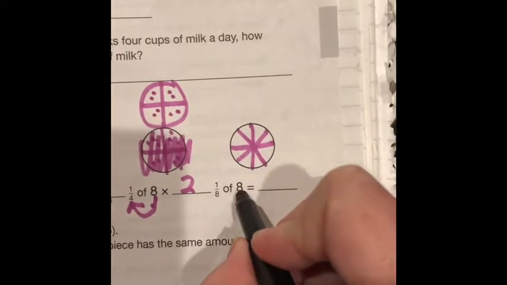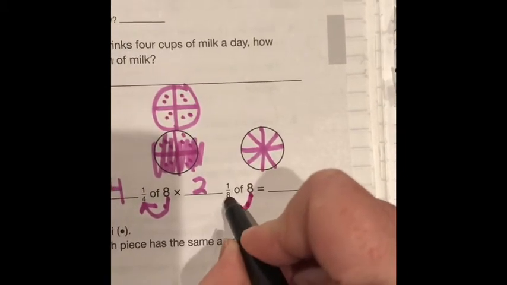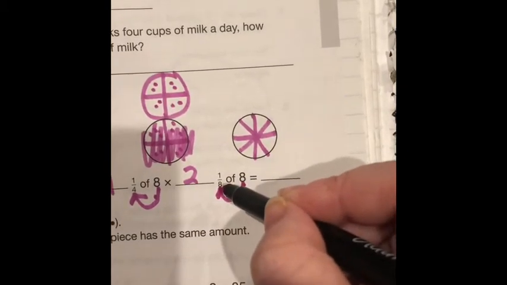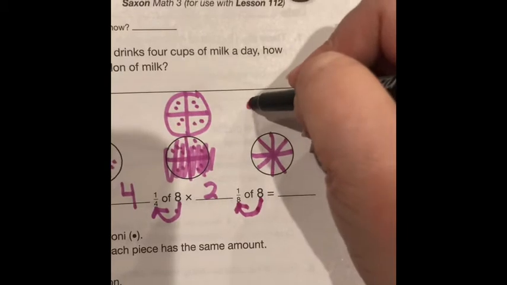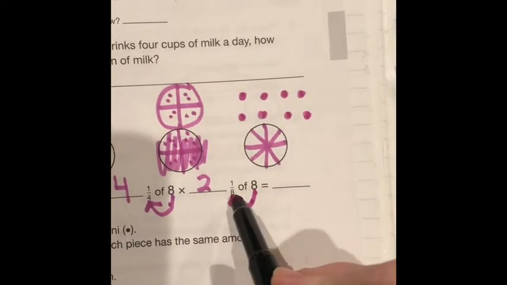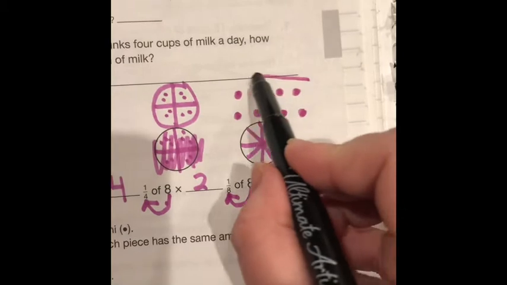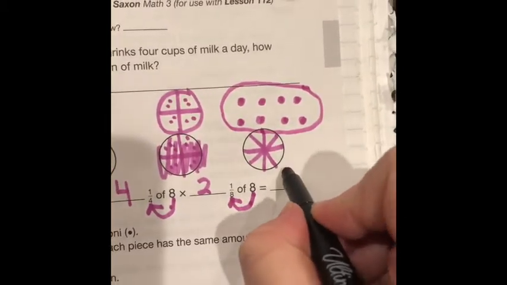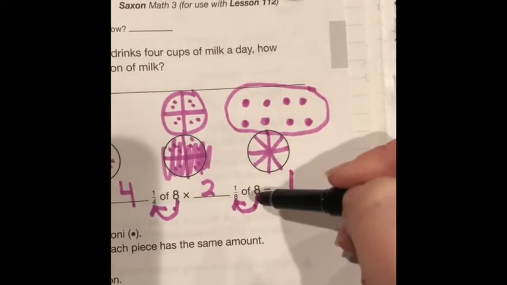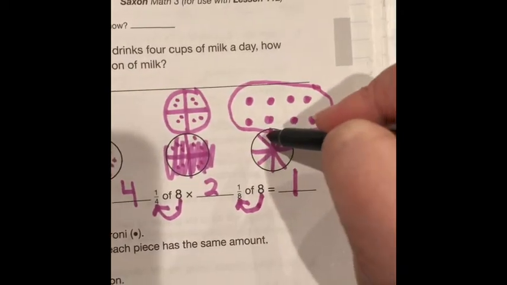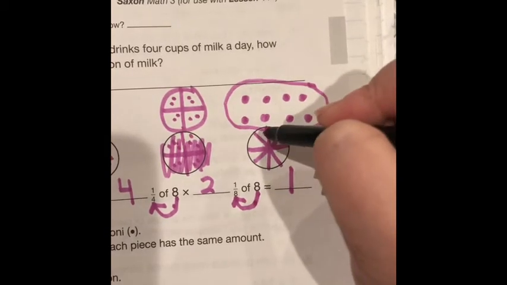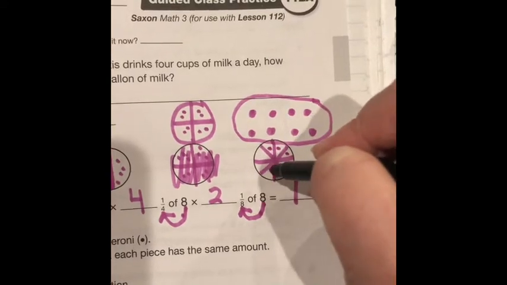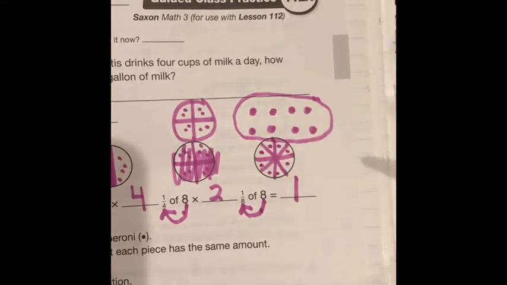So we're taking 8 pepperoni and dividing it among 8 pieces. Well, what is 8 divided by 8? If I have 8 of something, how many groups of 8 can I make? I can only make one set of 8. So 8 divided by 8 is 1. So when I take these 8 pepperoni and divide it among the 8 pieces, each slice is only going to get 1 pepperoni. 1, 2, 3, 4, 5, 6, 7, 8.